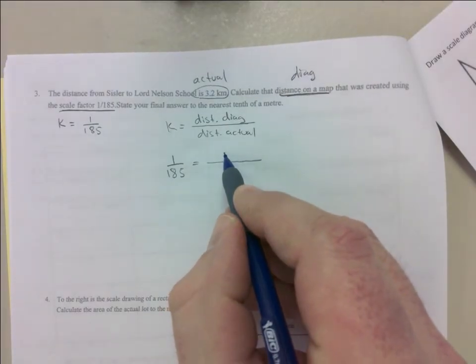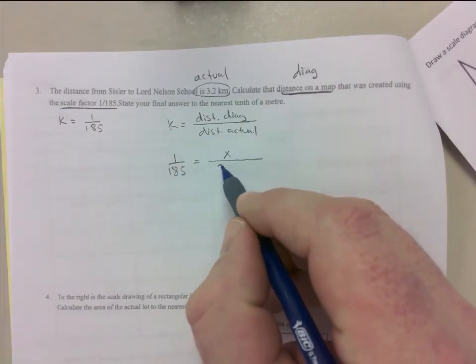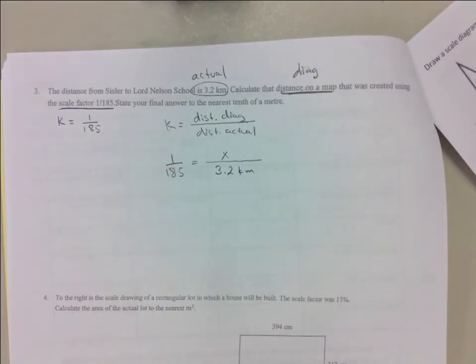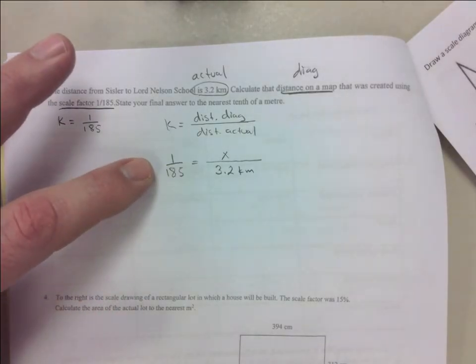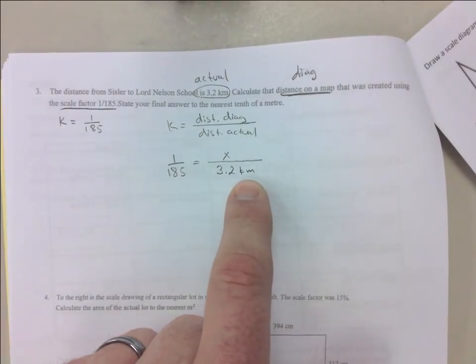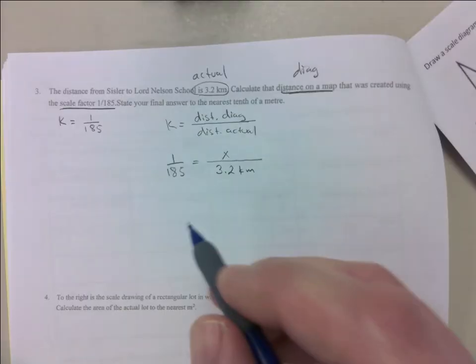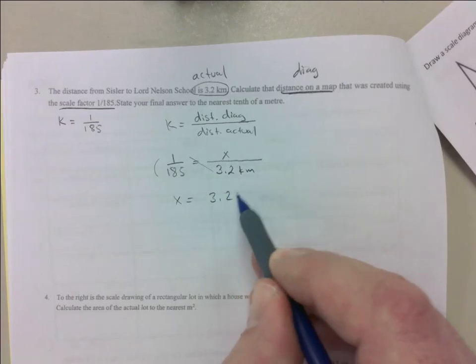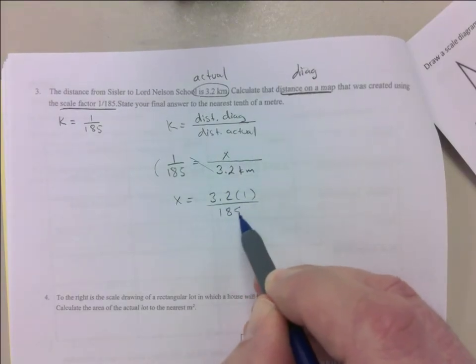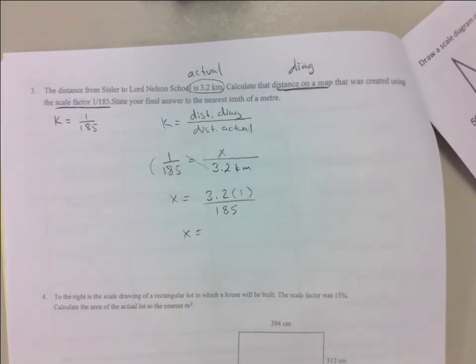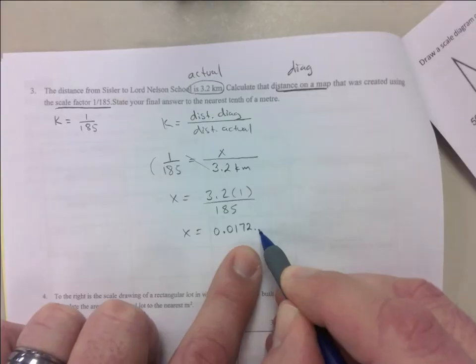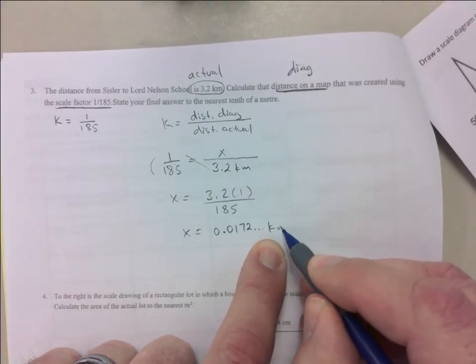And this is what I'm trying to find out. This is what I know, and that is in kilometers. And because the scale factor doesn't have any units, the only units that are present here would be kilometers. So I know that my answer is going to be in kilometers. So cross multiply and divide. That'd be 0.0172, that keeps going, kilometers.